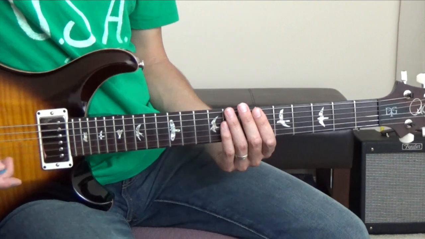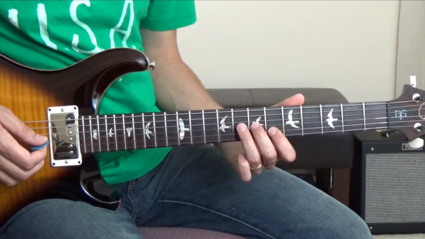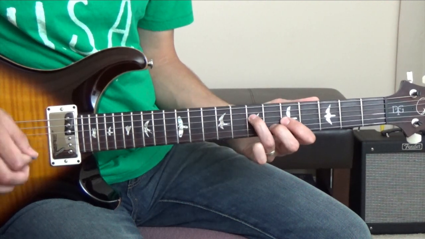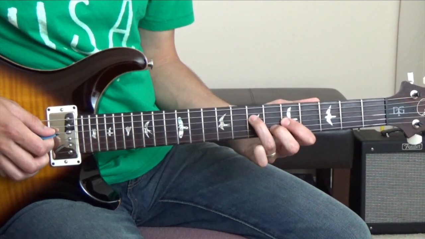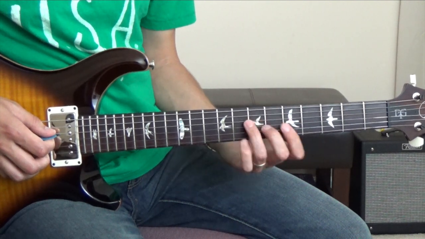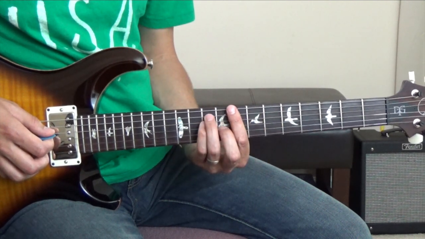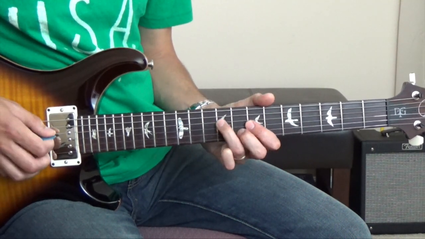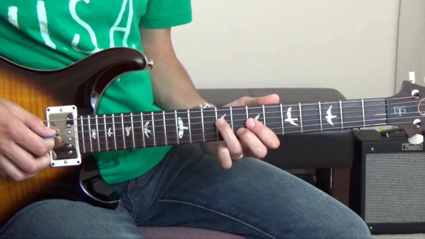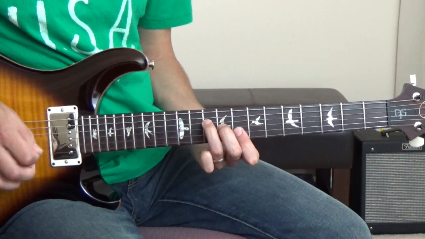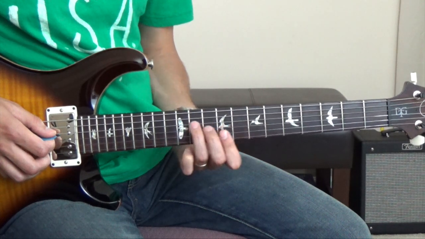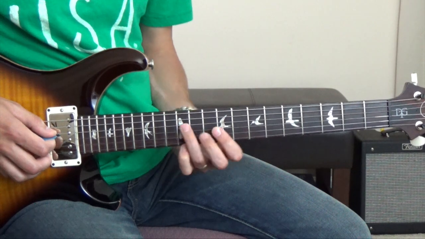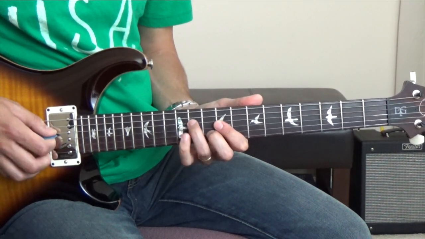And then you could just focus your attention on strings 2, 3, and 4 and do it like this. B flat, F. Little inversion there. So B flat to F, and then you could move up a whole step and you can do C to G in the same manner. C, G. C from an E form, and then G from a C form. Then you could move up a whole step and do the same thing. D from an E form, and A from a C form.